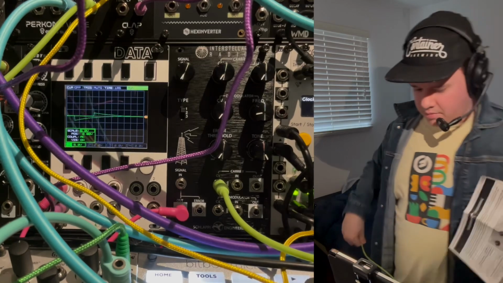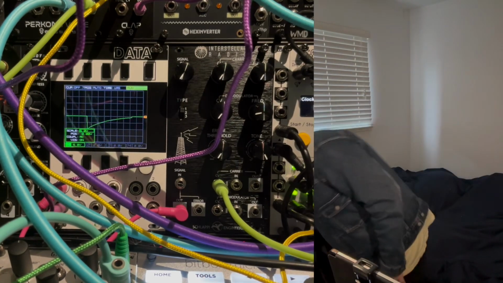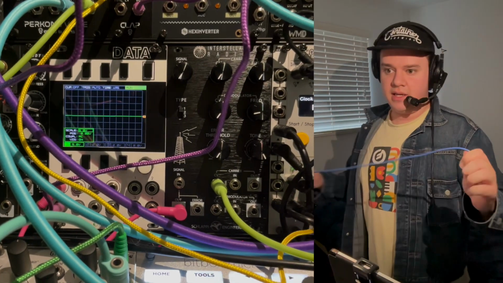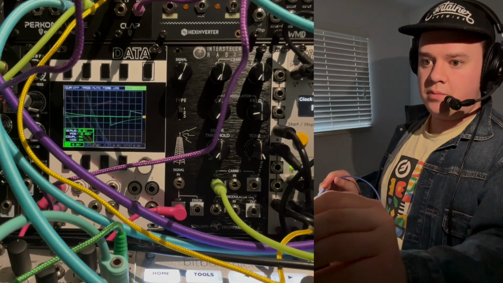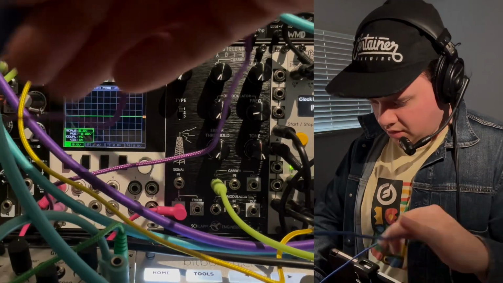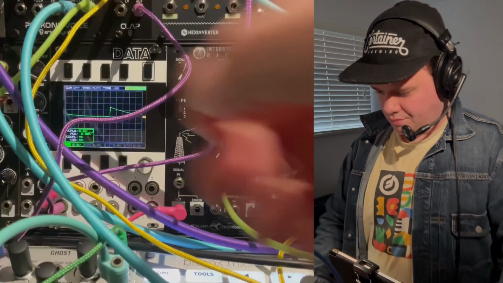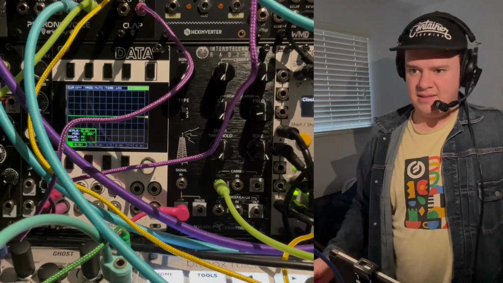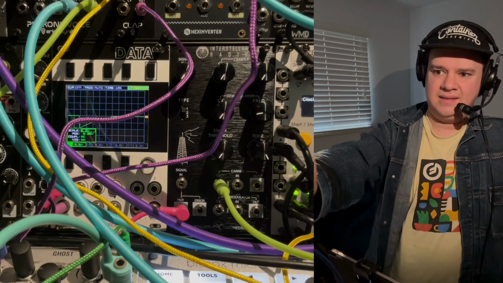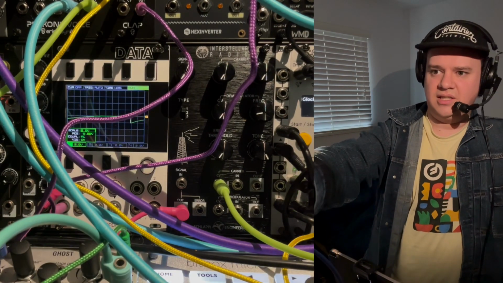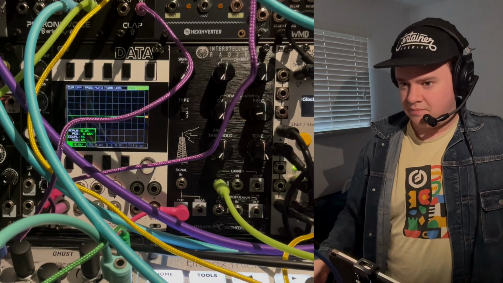Sorry, running out of cables here. Use it as a random source soon, hopefully as well. Let's take the output of the Piston Honda, mix it in. Now we'll hear that. So this is without that as a modulation source.